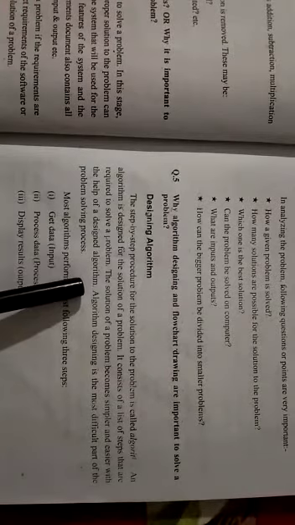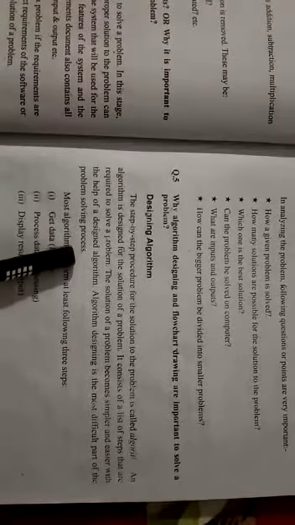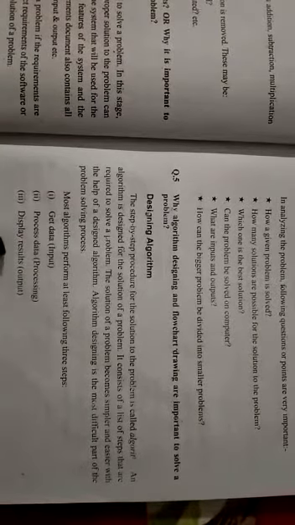An algorithm is designed for the solution of a problem. It consists of a list of steps. You have seen the list of steps that are required to solve a problem. The solution of a problem becomes simpler and easier with the help of a designed algorithm. Algorithm designing is the most difficult part of the problem solving process. Most algorithms perform at least the following 3 steps: get data, for example we give input, process data, and then display results to us.